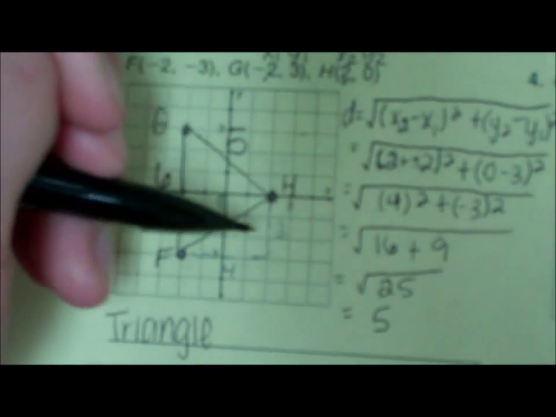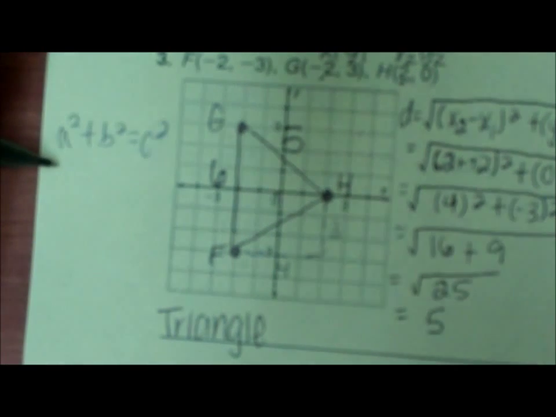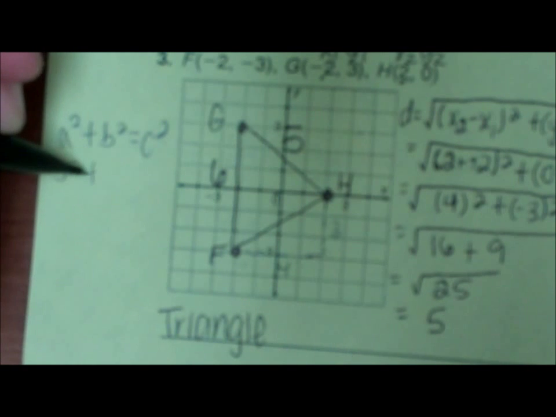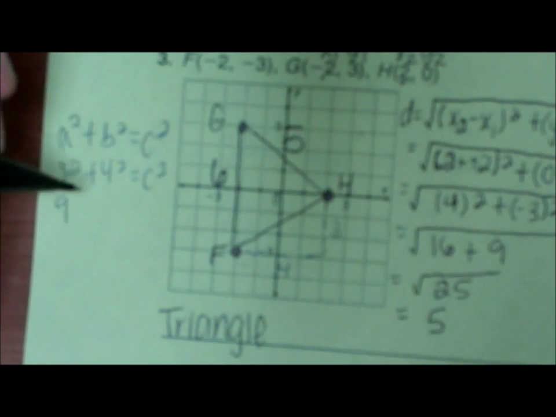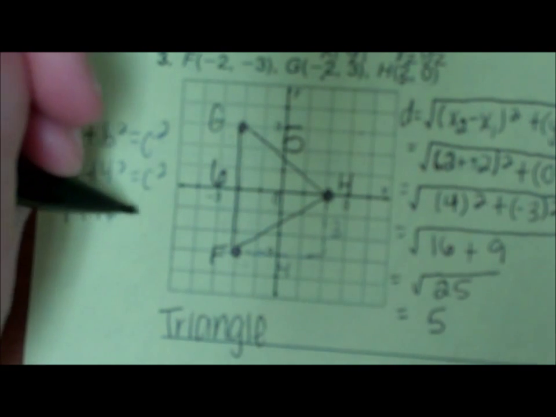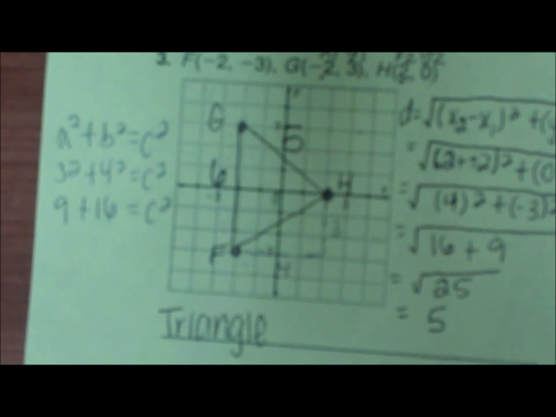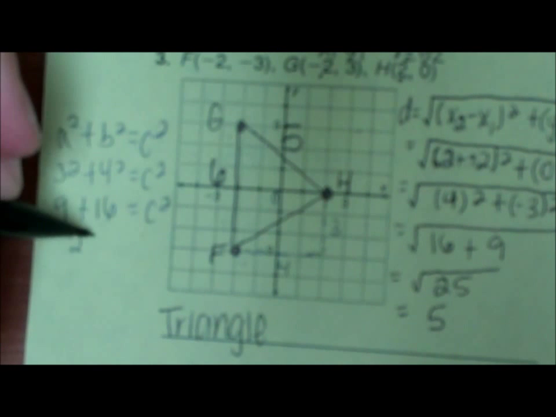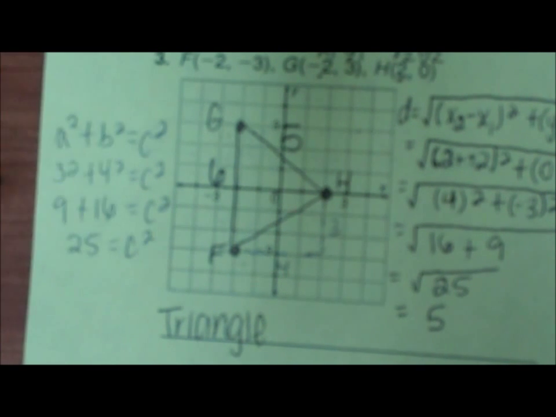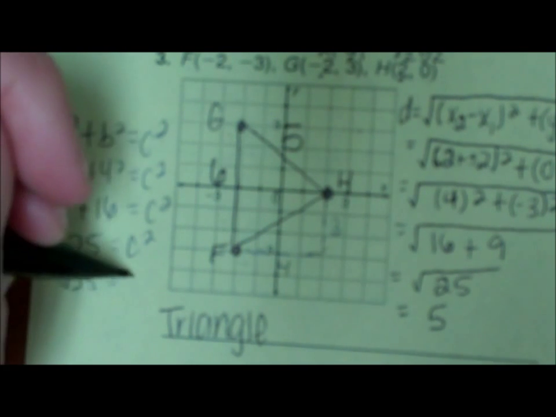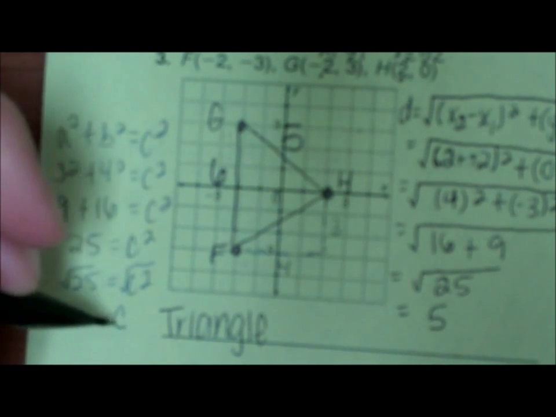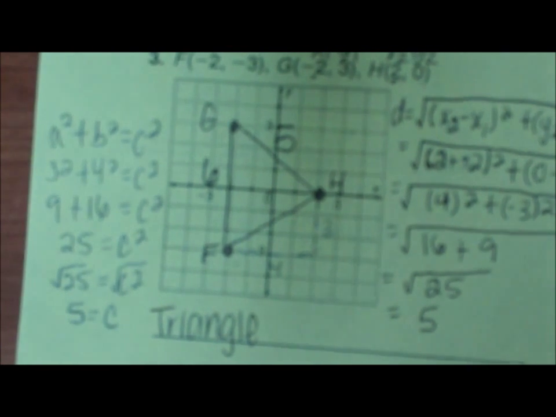A being 3, b being 4, or vice versa. So 3 squared plus 4 squared equals c squared. 3 squared is 9, 4 squared is 16, equals c squared. 9 plus 16 is 25, equals c squared. Take the square root of each side, so c would equal 5. So that means that this hypotenuse here would be 5.